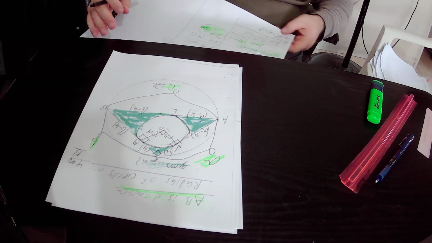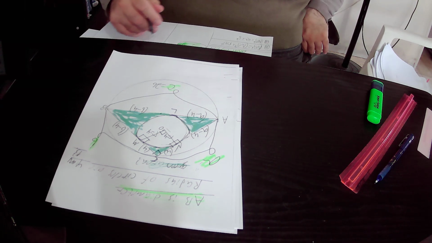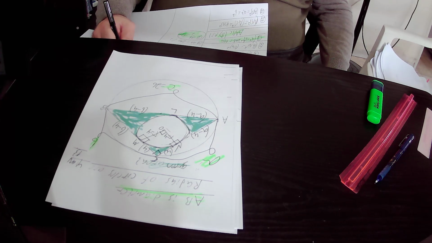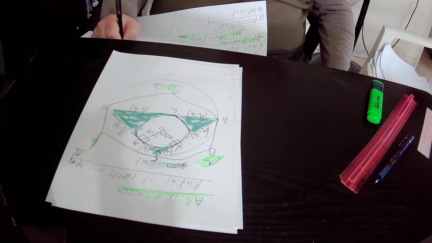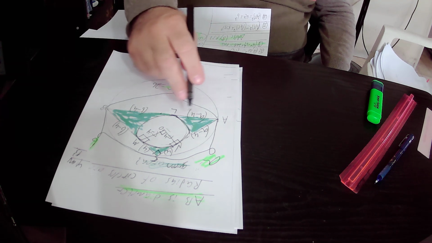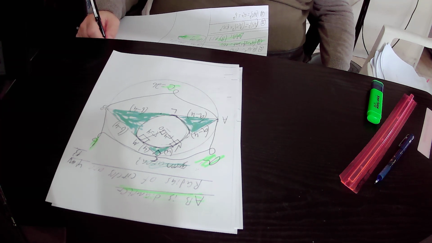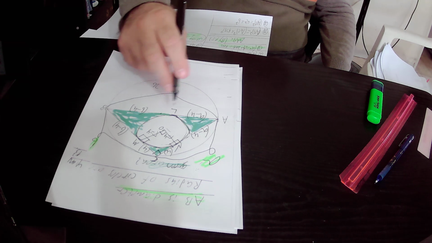But what is the area of the blue shape? From the drawing, it is very easy to see that the area of the blue shape equals the area of triangle ABC minus the area of the small circle.